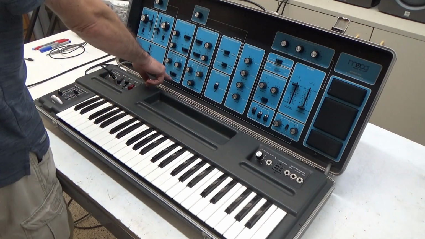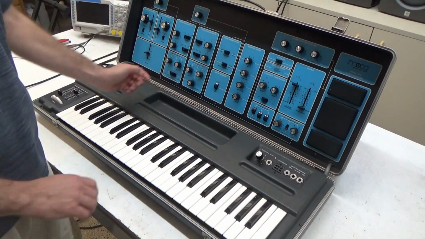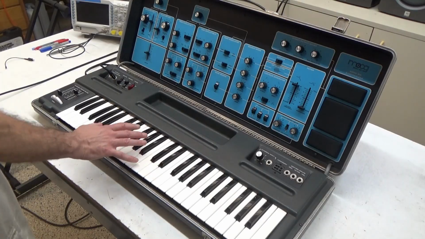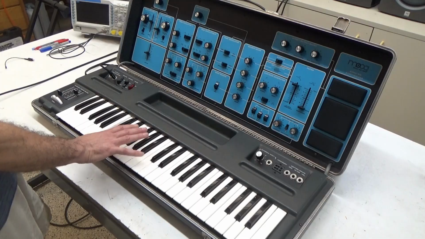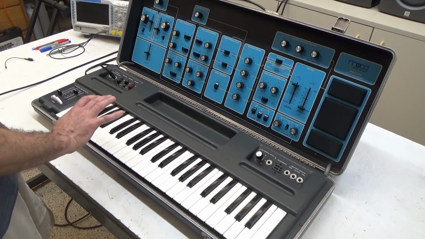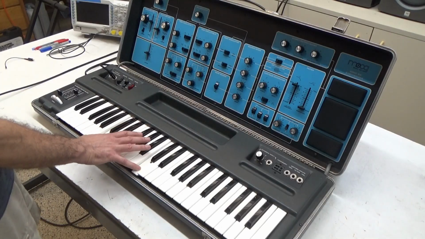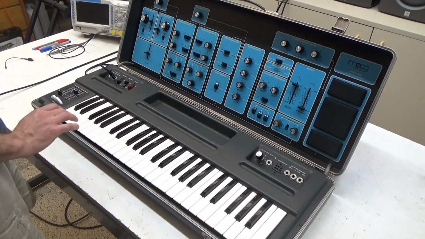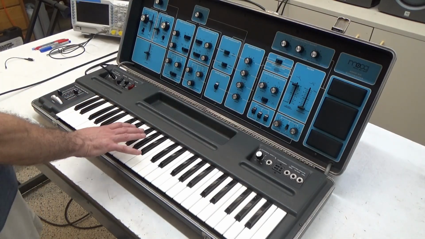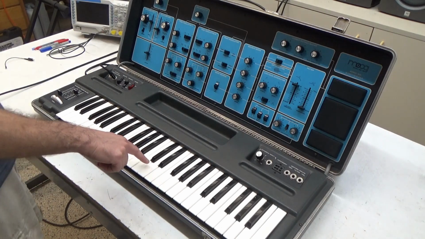This keyboard's also duophonic, so when I have it in high note priority, it's in monophonic mode. So if I press a higher note, both oscillator A and B move over to the new high note priority key that I've pressed.